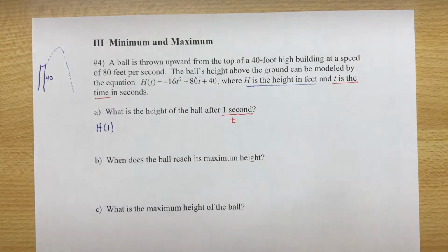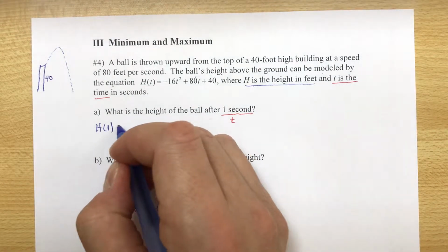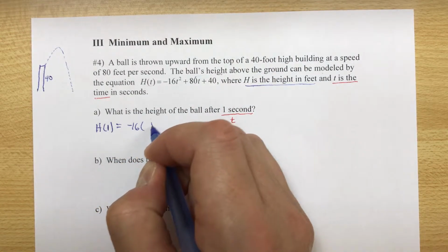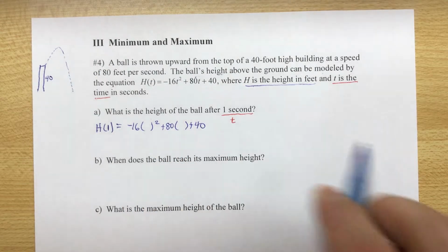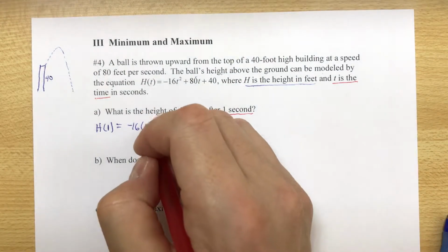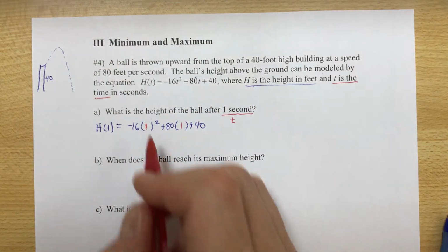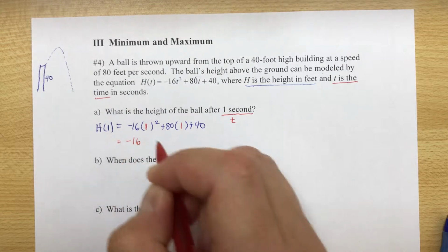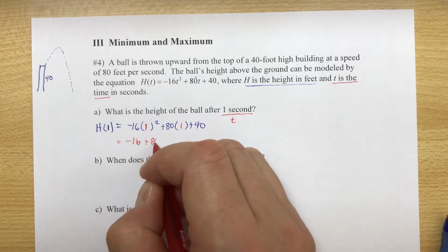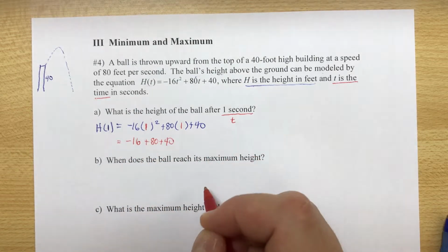The t value is 1. So it's negative 16 times t squared plus 80 times t plus 40, and the t value in this case is 1. 1 squared is 1 times negative 16 is negative 16 plus 80 plus 40.